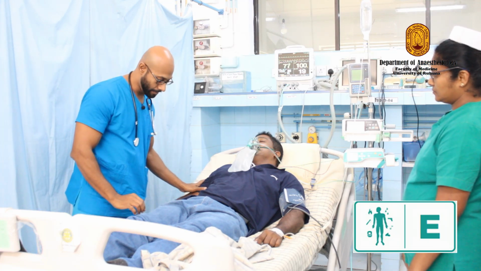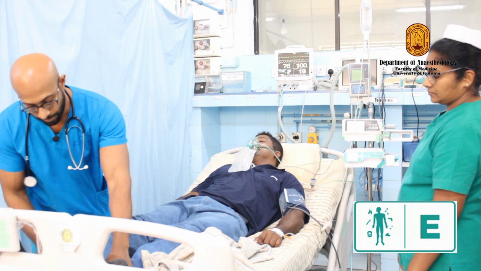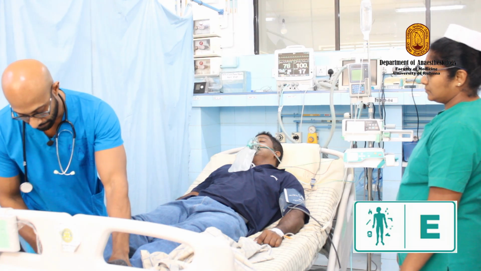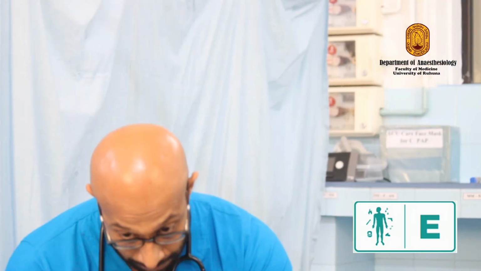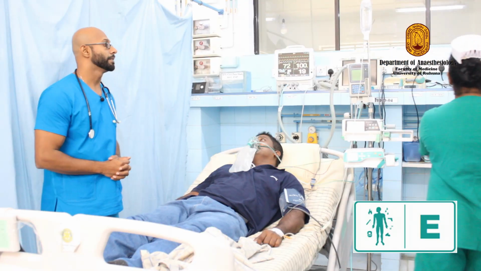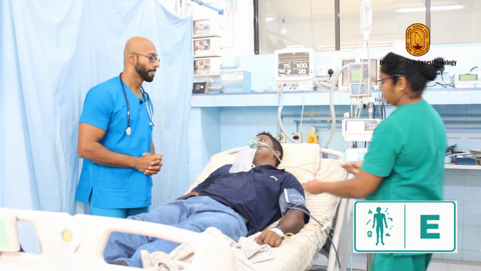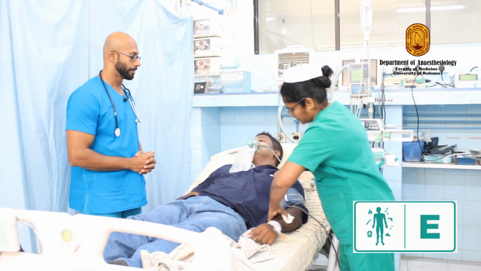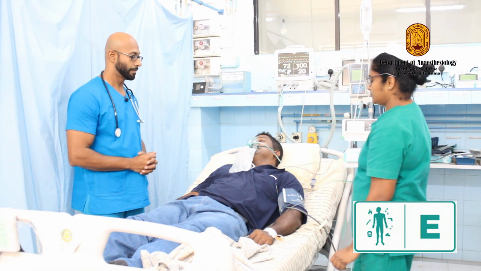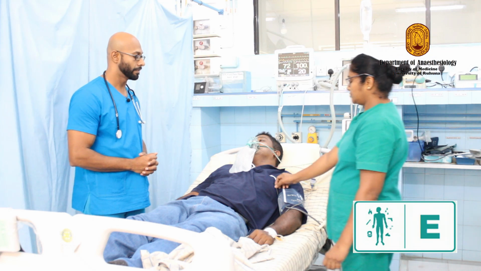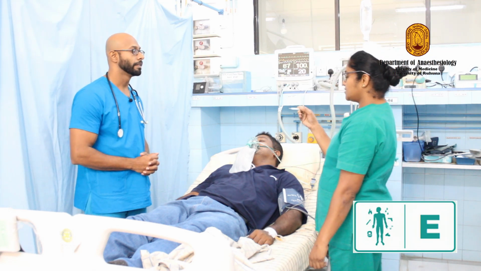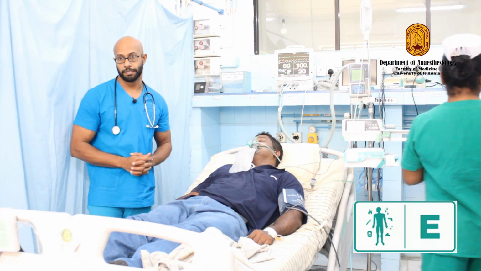There are no scratches, no bleeding, no ankle edema. And we have to check the temperature of this patient. Miss, can we check the temperature of this patient? The temperature is 37 Celsius.